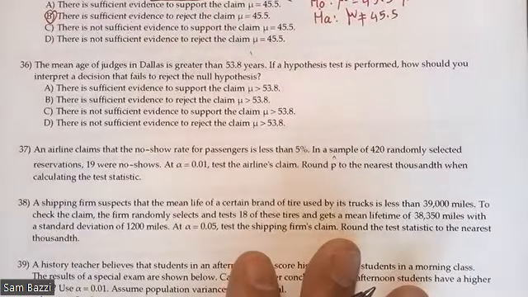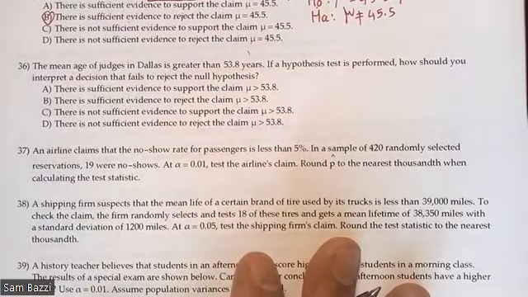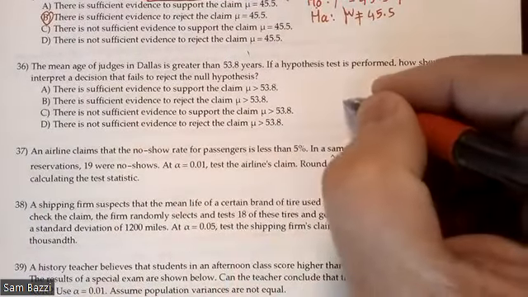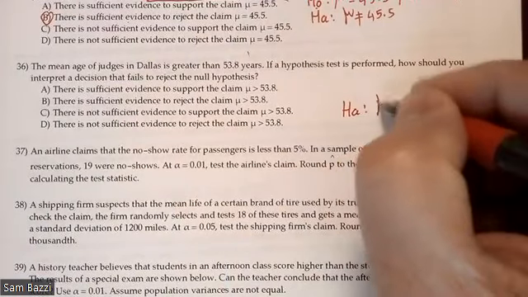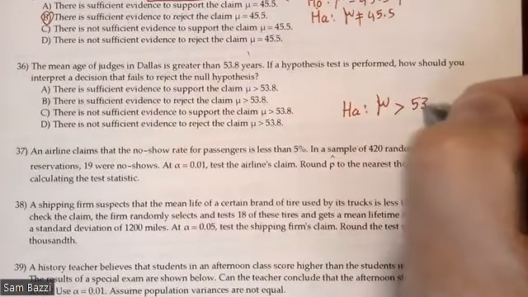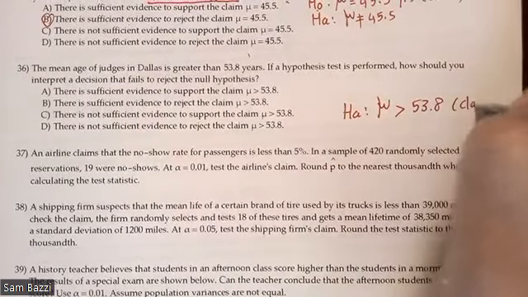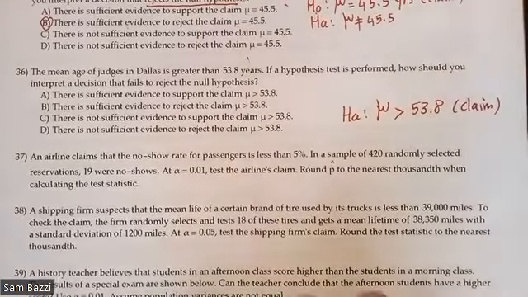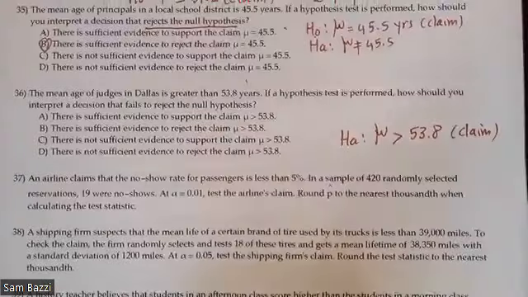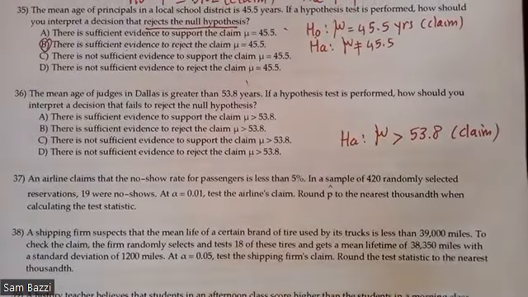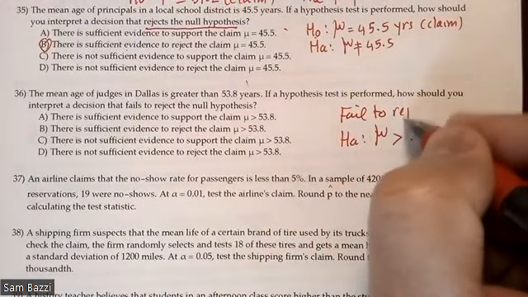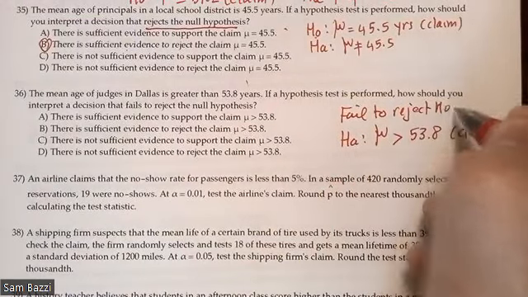Let's look at 36. The mean age of judges in Dallas is greater than 53.8. Okay, so now HA or H1, mean is greater than 53.8. This is where the claim is now. It's not in H0 anymore, it's in H1. You perform a hypothesis test and you fail to reject H0. What do you say?